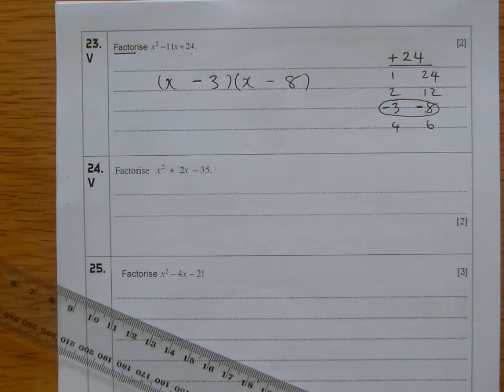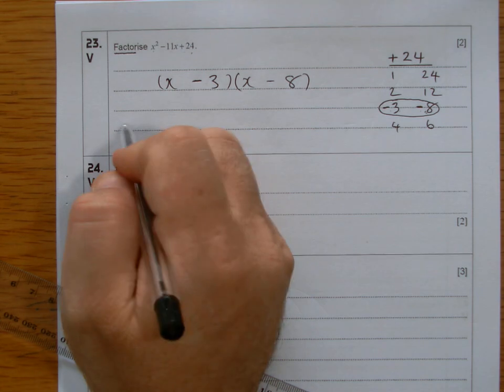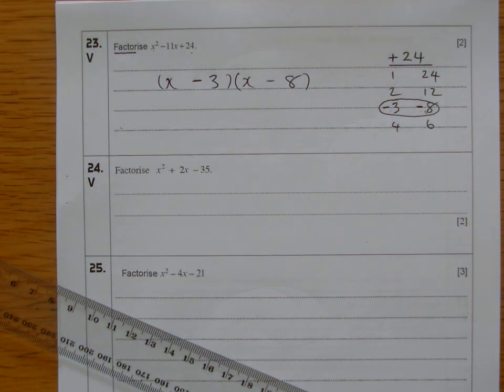And you can then, if you want, expand it to check. Just make sure you write check there, so the examiner knows that you're just checking it to see if it actually expands to give you this.